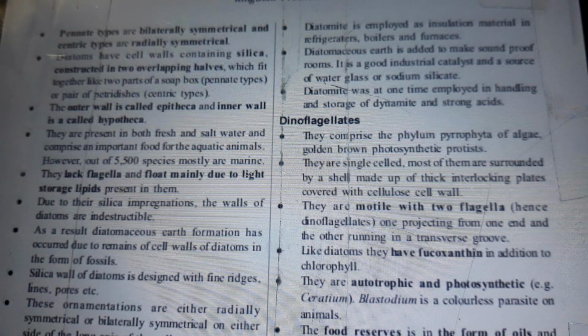And diatoms have cell walls containing silica, constructed in two overlapping halves which fit together like two parts of a soap box. Pennate types or pair of petri dishes, centric types. The outer wall is called epitheca and the inner wall is called hypotheca. They are present in both fresh and salt water and comprise an important food for the aquatic animals.